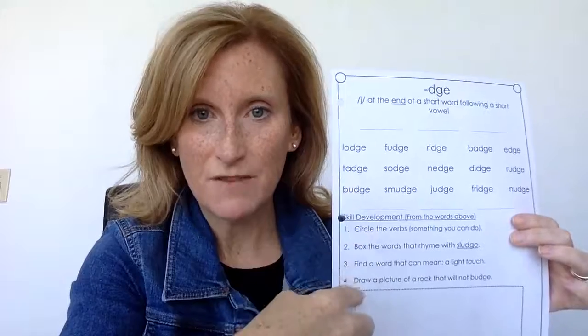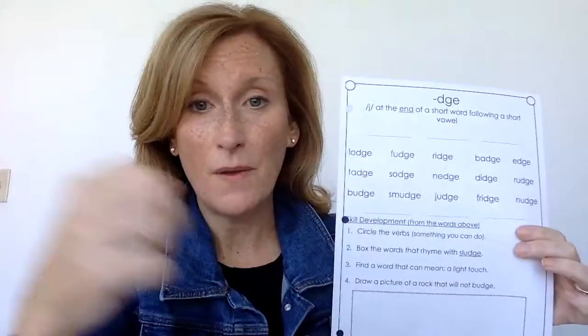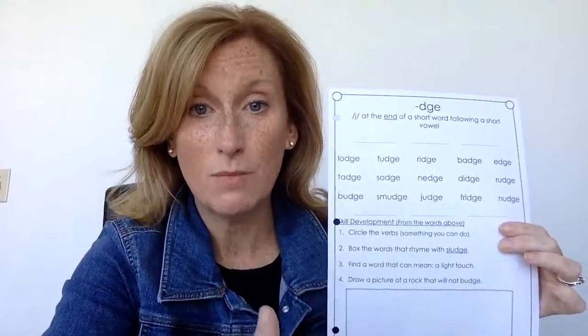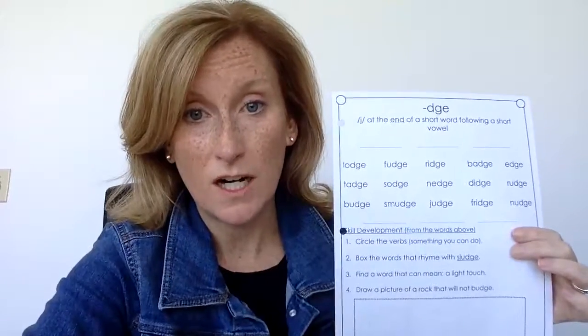Now, you're going to have the skill development piece in every single lesson. These just happen to be the specific skills we're working on in lesson 3, but lesson 4, lesson 5, all the way up to lesson 30, they're going to be different skills, but similar, in that they tie in vocabulary, they tie in different parts of speech and different skills you can have students do if they're ready to approach that following the word work.